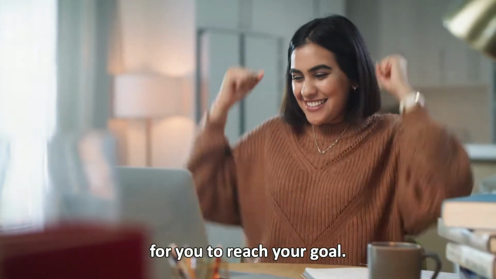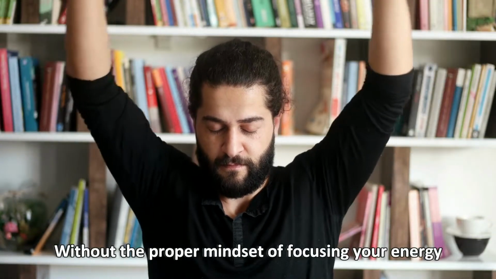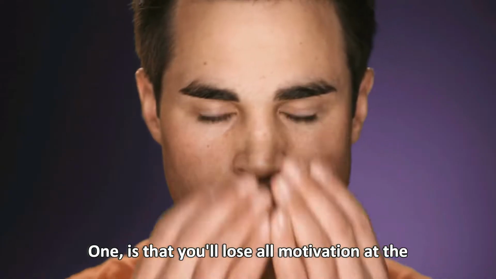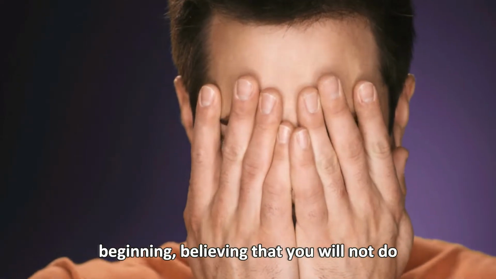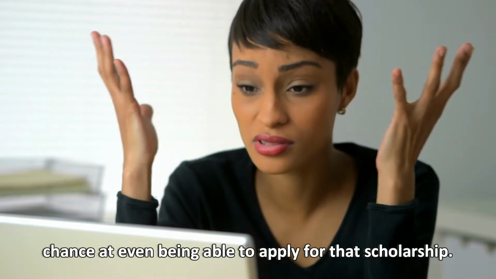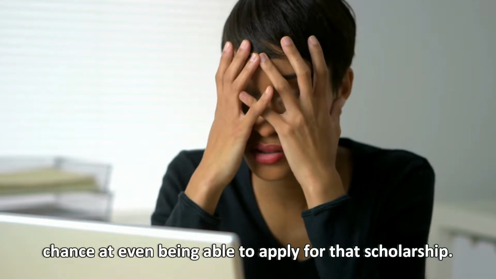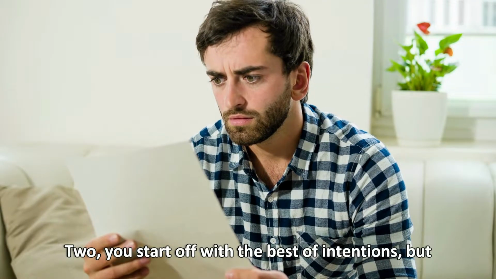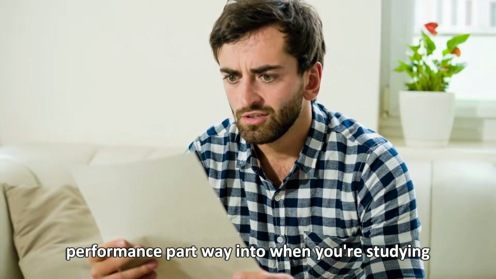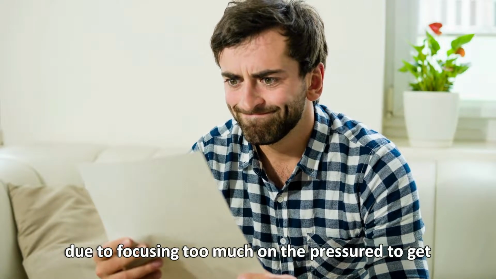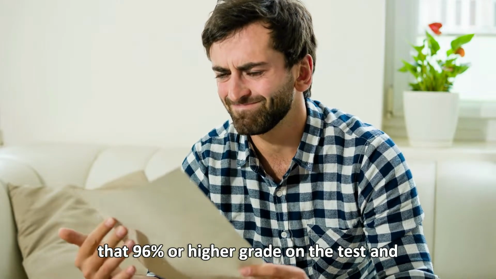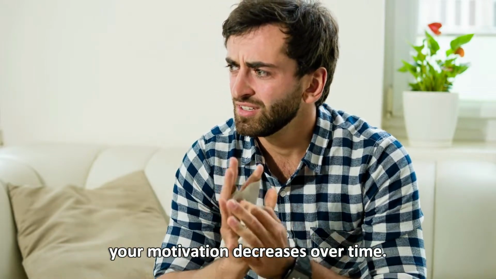to reach your goal. Without the proper mindset of focusing your energy and thoughts, your motivation could go one of three ways. One is that you'll lose all motivation at the beginning, believing that you will not do well and therefore will mess up your chance at even being able to apply for that scholarship. Two, you start off with the best of intentions, but start to have doubts about your performance partway into your studying due to focusing too much on the pressure to get that 96% or higher grade on the test, and your motivation decreases over time.